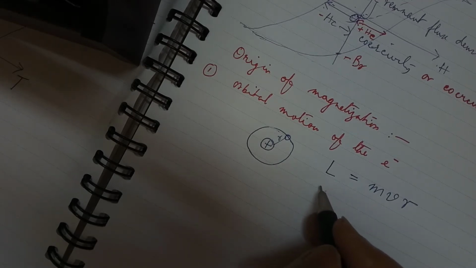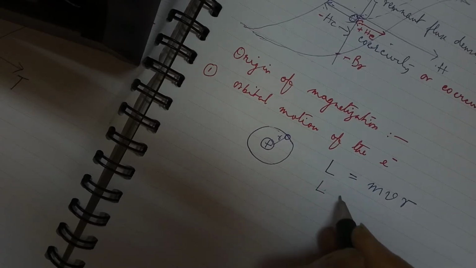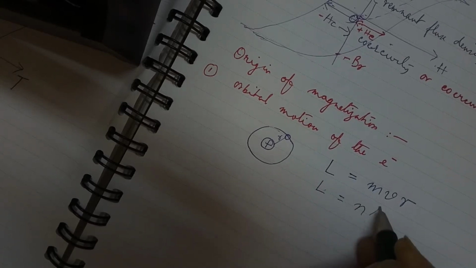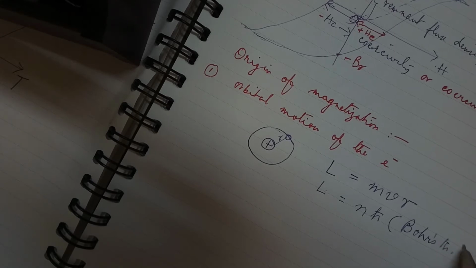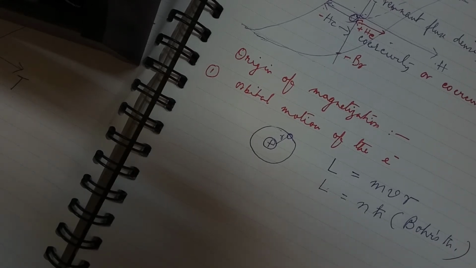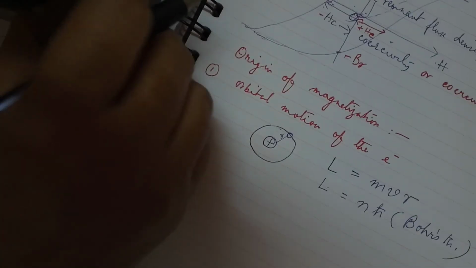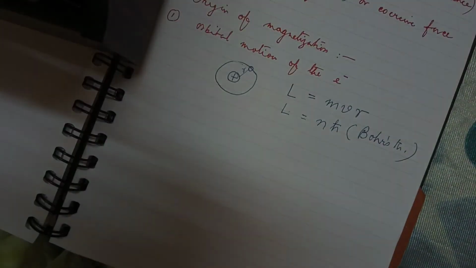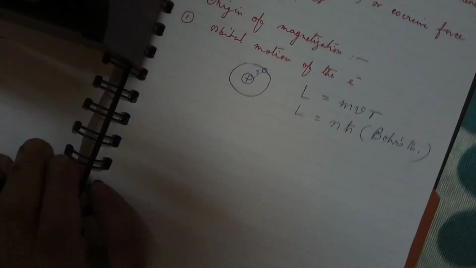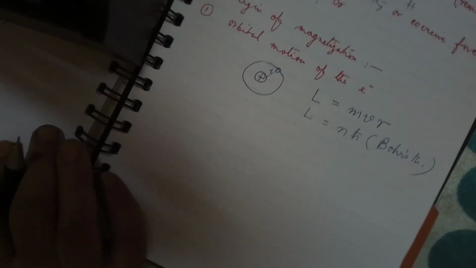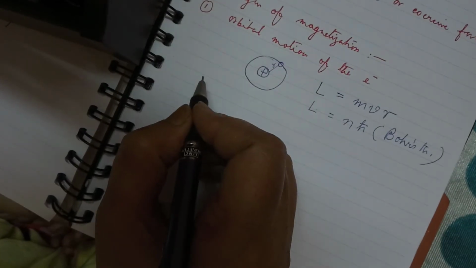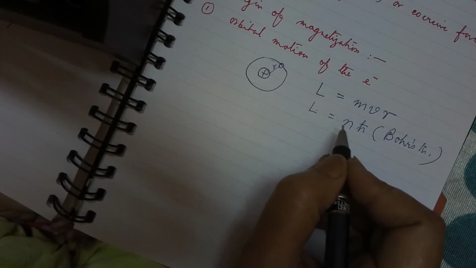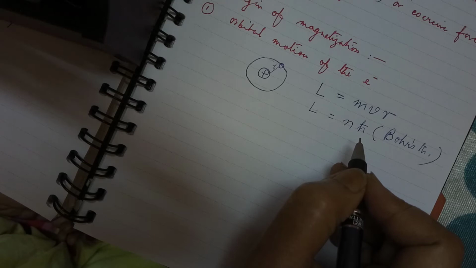What did Bohr say? That angular momentum is an integral multiple of h cross. This comes from Bohr's theory.